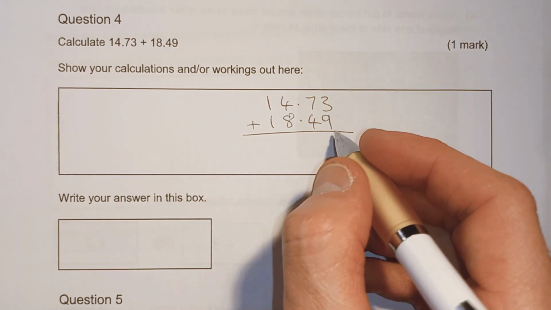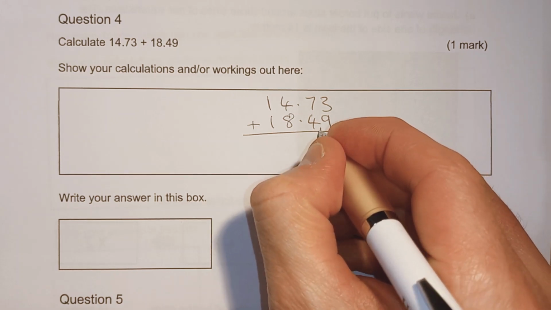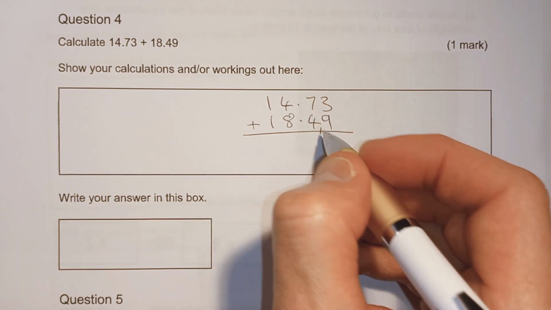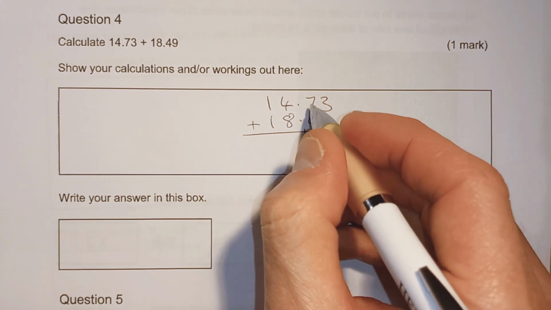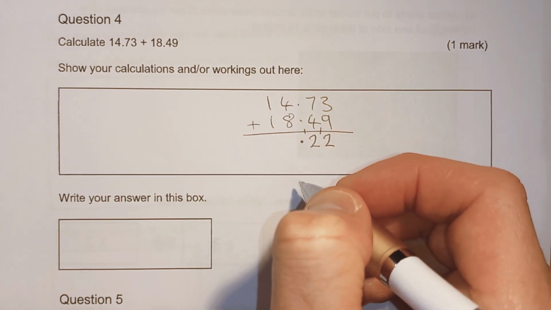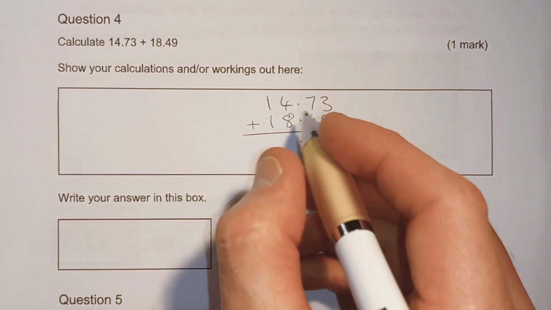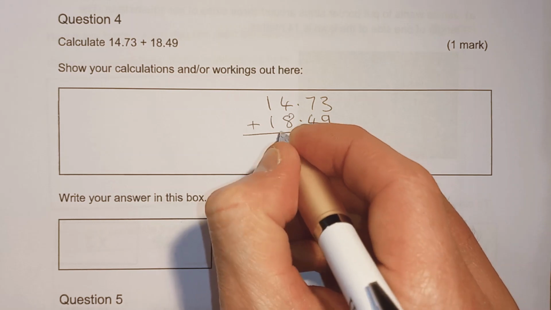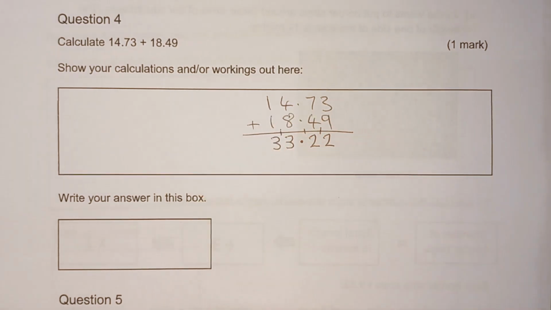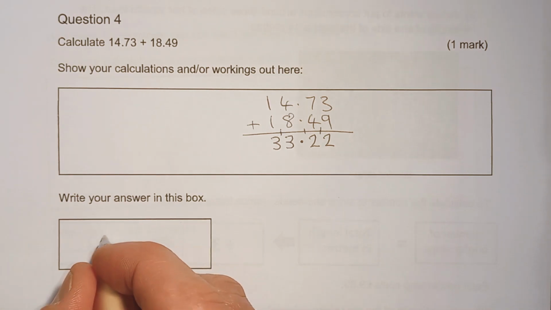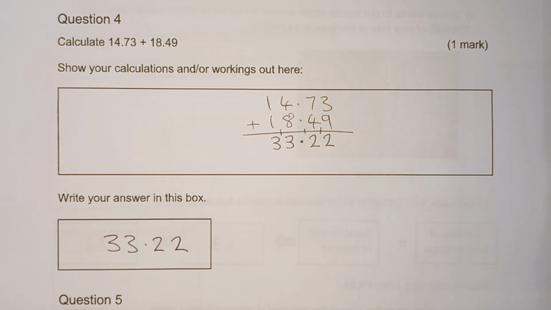So 3 plus 9, or 9 plus 3, is going to give us 12. 2, carry the 1. 7 plus 4 is 11, plus the 1 is 12 again. Carry the 1. We need to bring down our decimal point. 4 plus 8 is 12 again, add 1 takes us up to 13. And 1 plus 1 plus 1 is 3. So we've got an answer of 33.22.